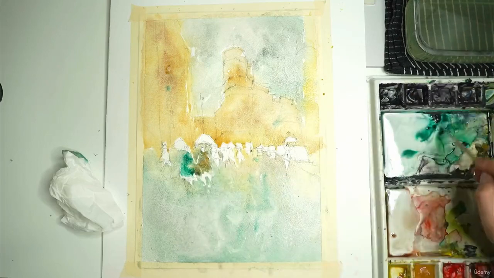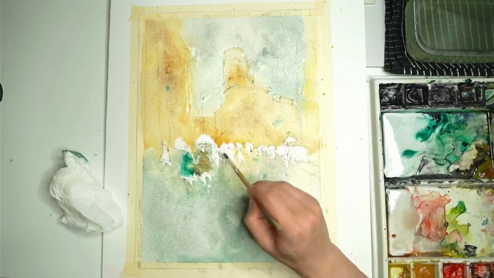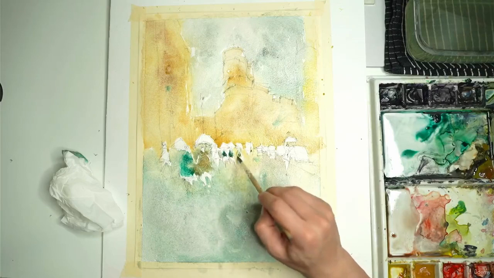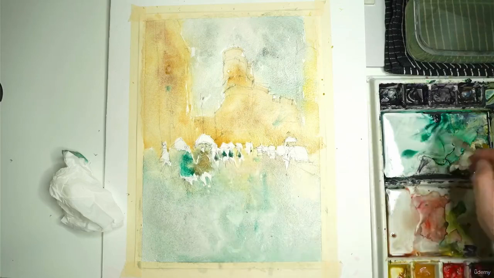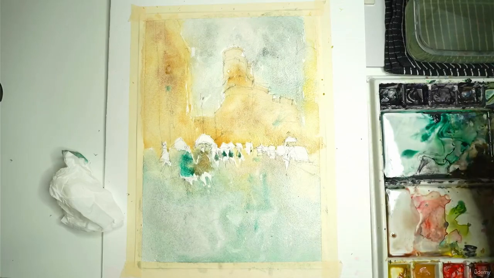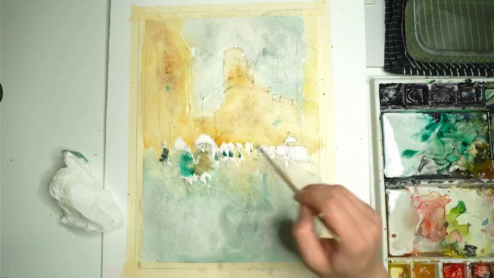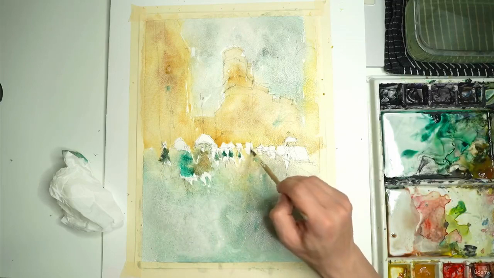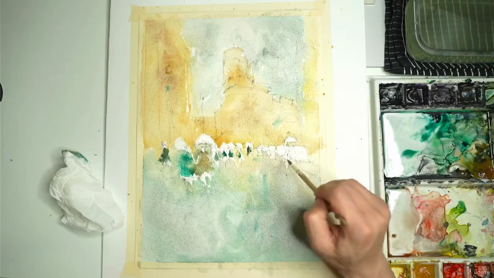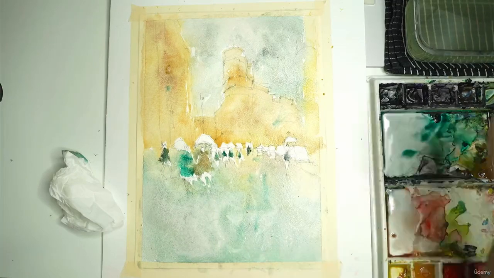Just a little dab of color. You've got these ones here walking around in the background as well, a little splash of color there. It doesn't matter so much what color you add in there, but what I want to do is just make sure that there is a bit of darkness for those figures.